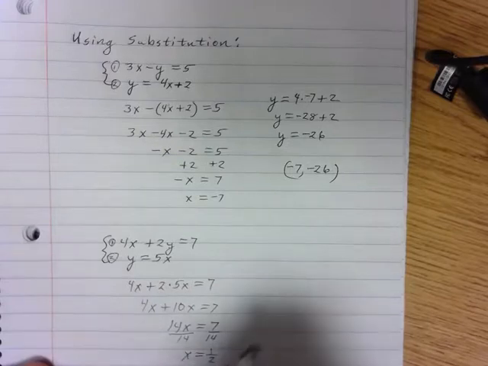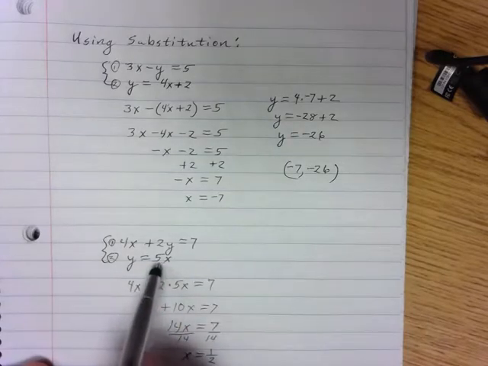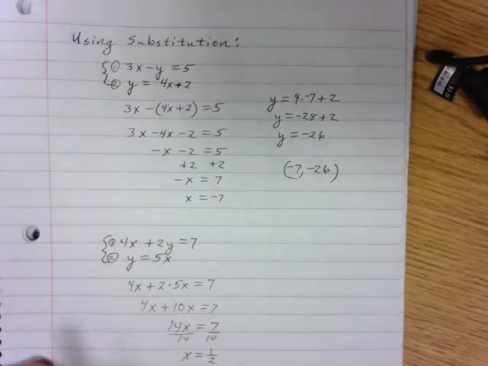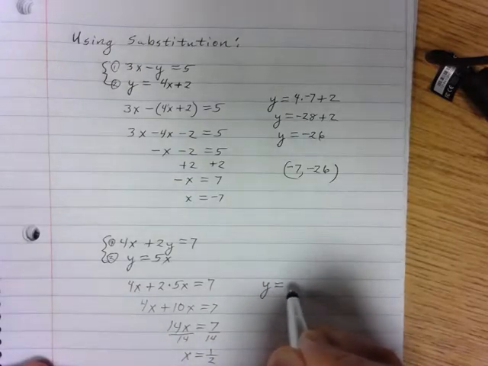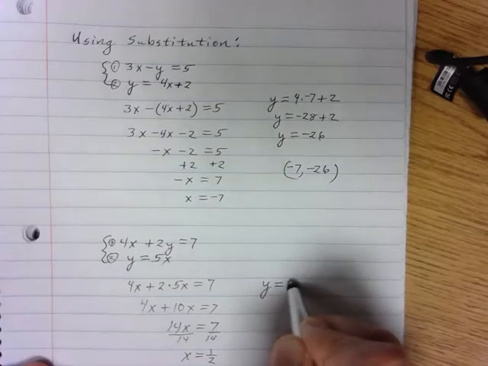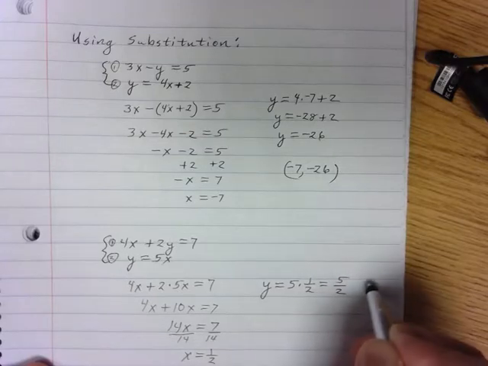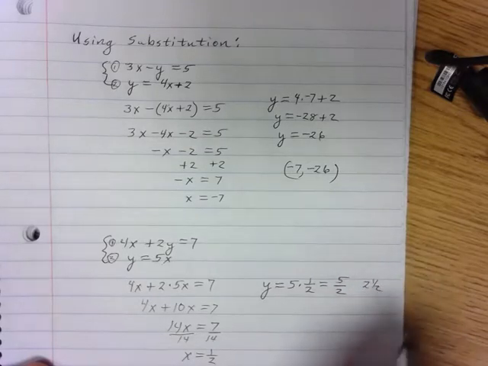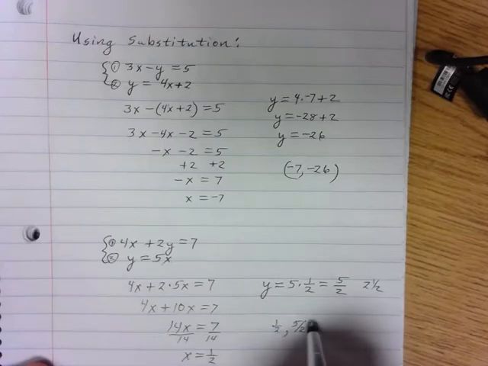Then I can take that value of 1/2, put it back into either equation, but it would be easiest to use the y equals 5x. So substituting the half in for the x in the y equals 5x of the equation number 2, I get y is equal to 5 times 1/2, which is 5 halves, or 2.5 if you want to write it as a decimal. So my solution is 1/2, 5 halves, ordered pair.